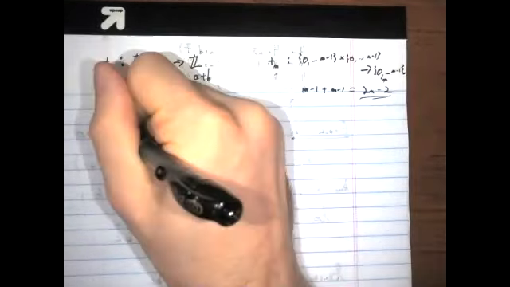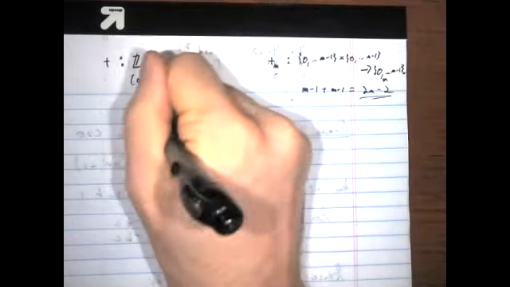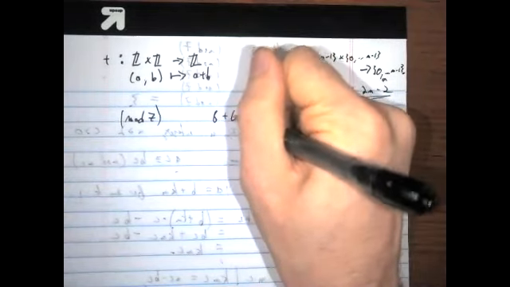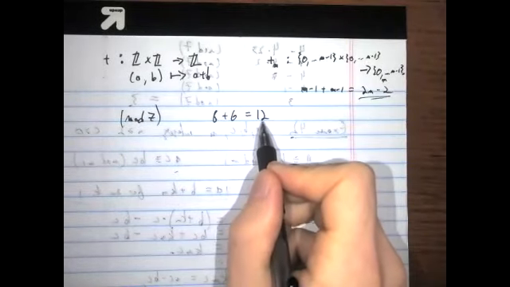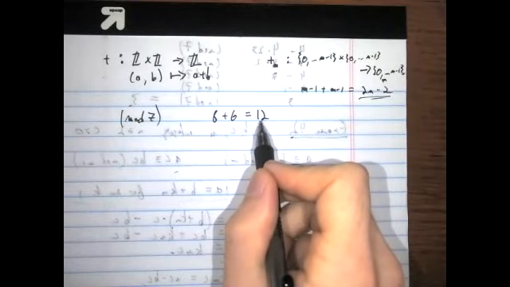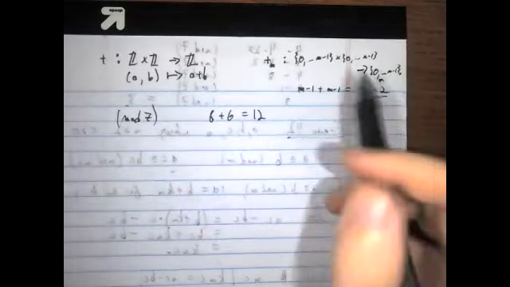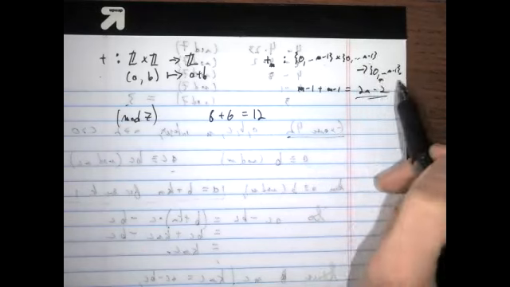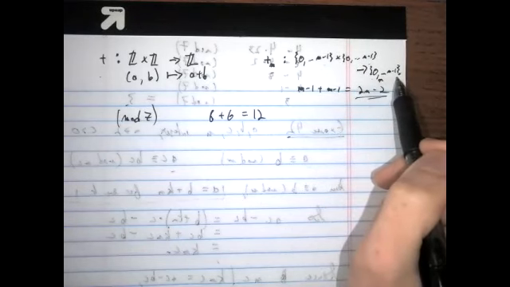Like, let's say I'm working mod 7. My point is, I can't add 6 plus 6 being 12 and have succeeded. 6 plus 6 equaling 12 is not a function from 0 to 6 cross 0 to 6 back to 0 to 6.